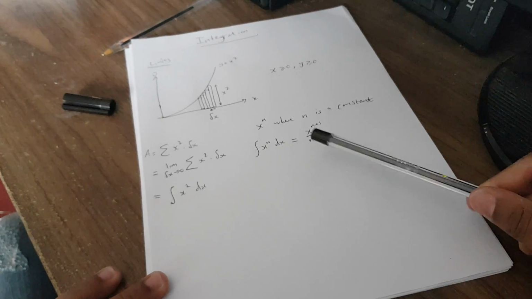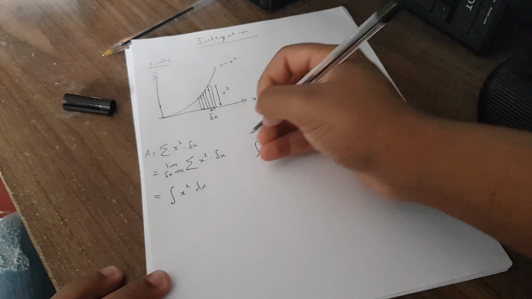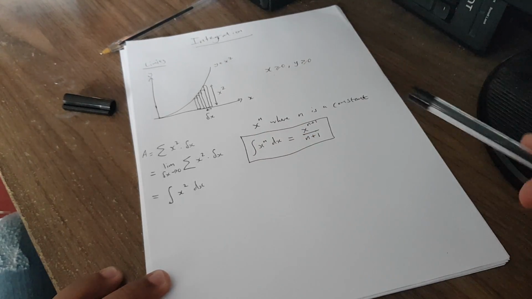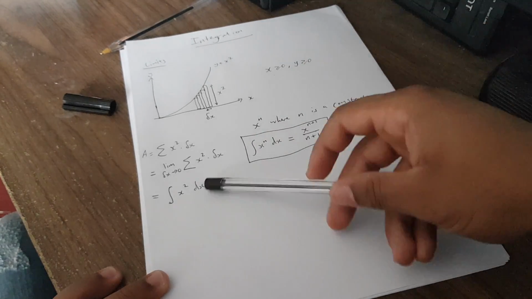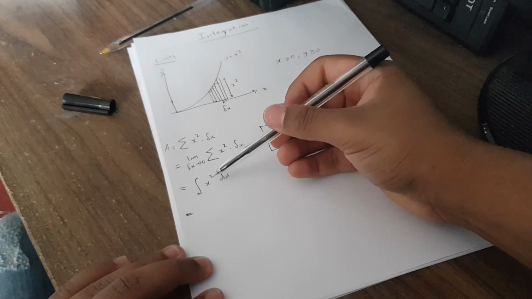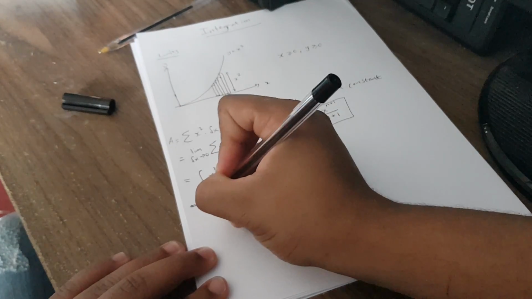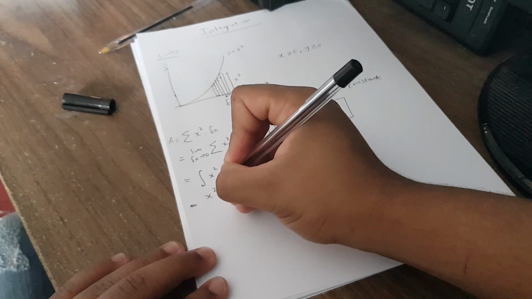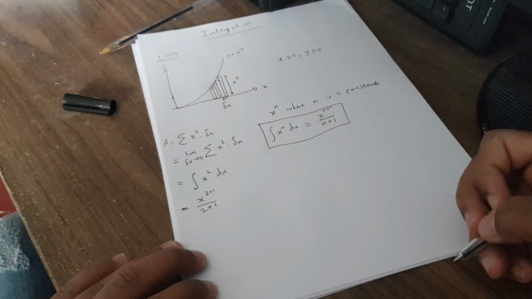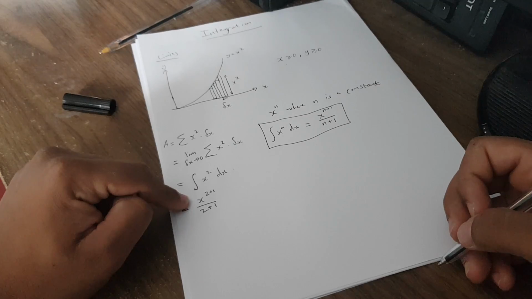So you're probably thinking, okay, let's use this general technique. Let's use this general technique on this term. So, when we integrate x squared with respect to dx, we will get x to the power of 2 plus 1, all divided by 2 plus 1. So pretty much our n in this case is 2, and this is what's happening.